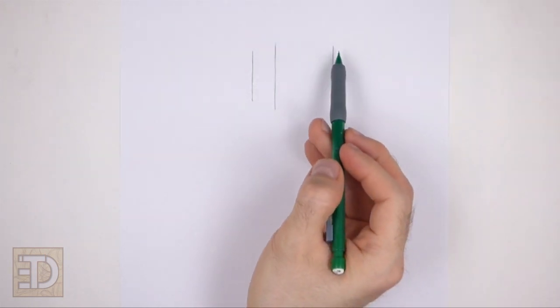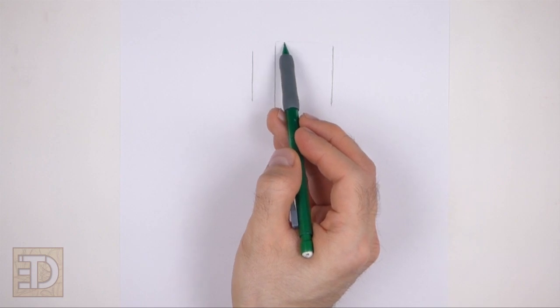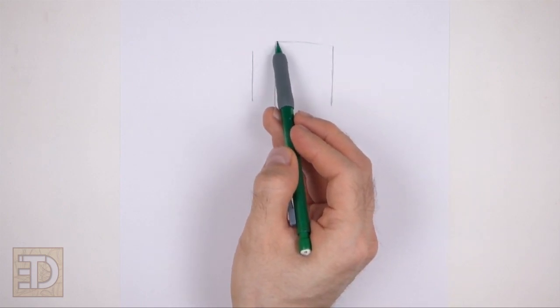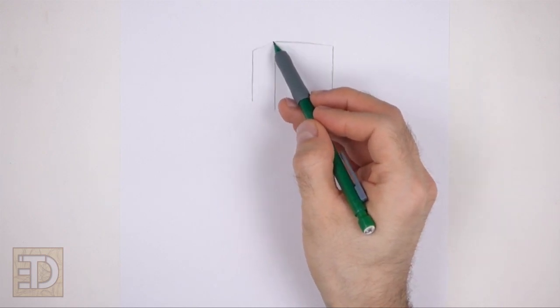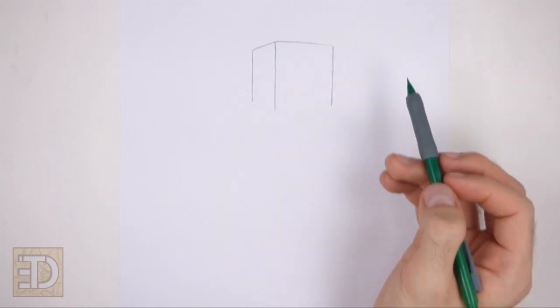Connect the vertical lines at the top using sloping lines for the top edge of the cube. Draw the line on the left smaller than the line on the right. The outer tips of these lines should slope downward.